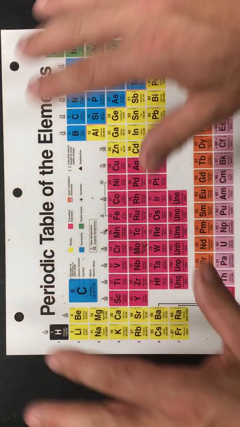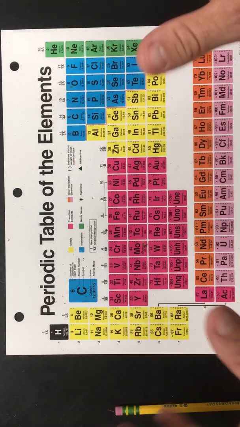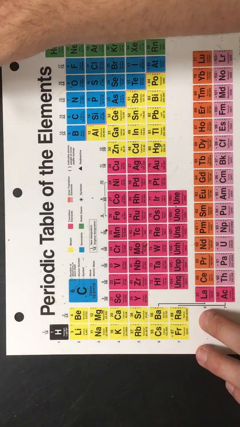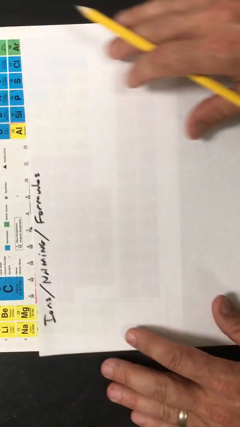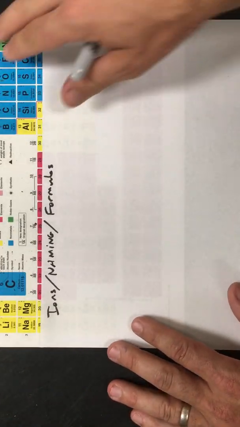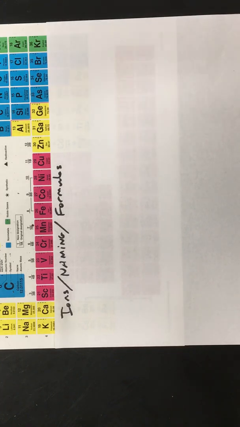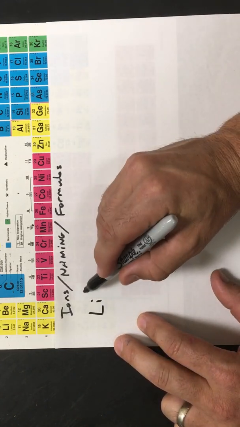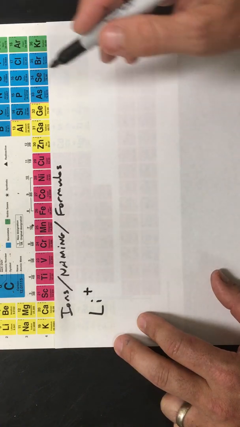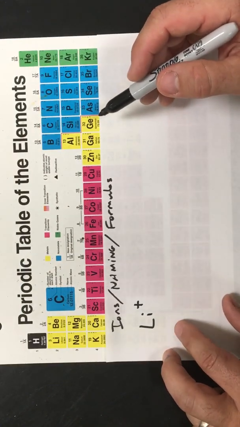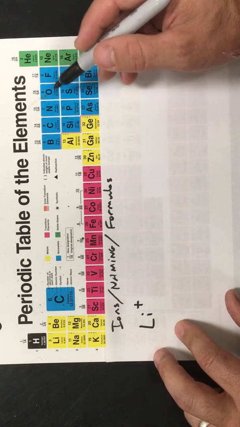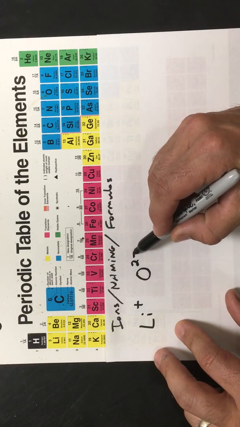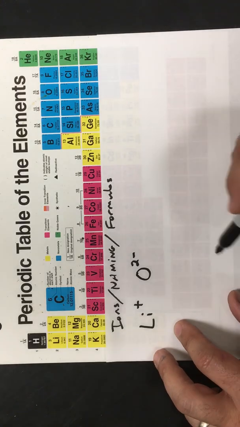So you kind of have to have that pattern, or the layout of the table, pretty well understood. So let's take a look at a couple of examples. How would we start to put these things together? Well, let's say we had lithium. Lithium forms a +1 ion. And if you want to join lithium up with, say, oxygen, oxygen forms a 2- charge.